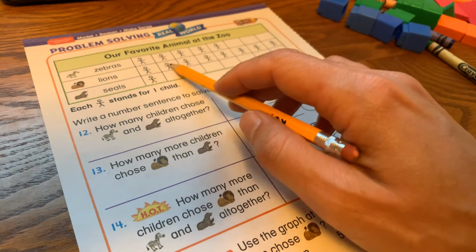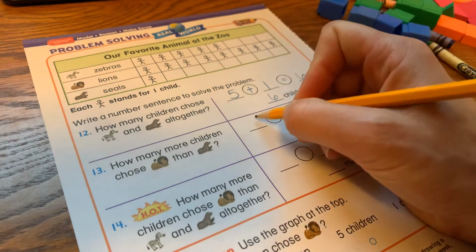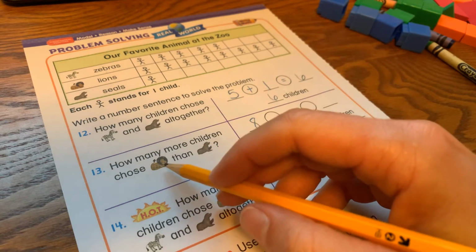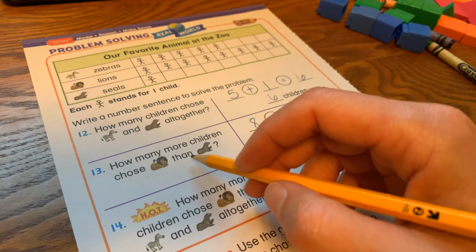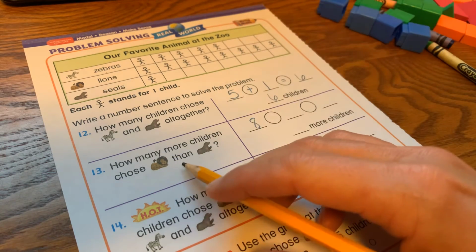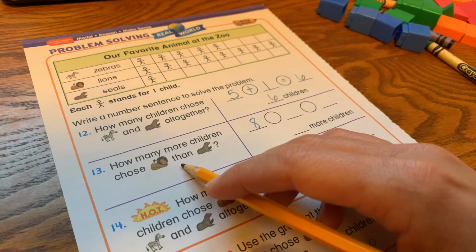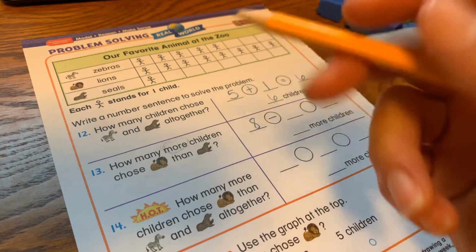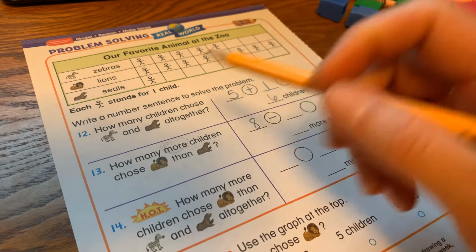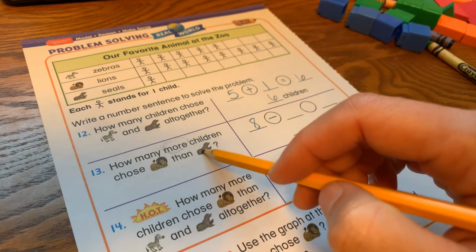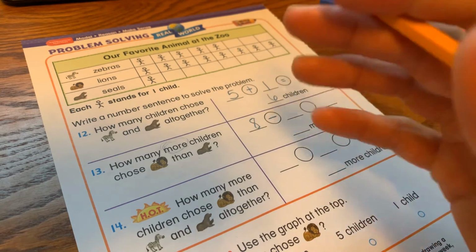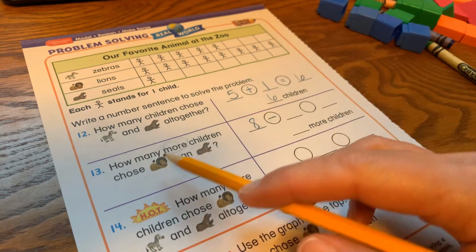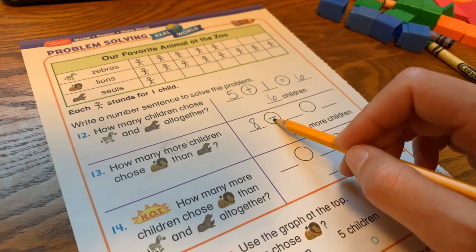Moving on. How many more children chose lions than seals? Let's see, how many lions? 1, 2, 3, 4, 5, 6, 7, 8 chose lions. Now we're looking for a difference between the two. Whenever you're looking for a difference, is that addition or subtraction? Difference. Yes, it is subtraction. That's kind of tricky because I see this word more, and sometimes I think more addition. No, when they're wanting the difference between two things, that's that word we've heard before whenever we think of subtraction. So the difference between these would be subtraction.